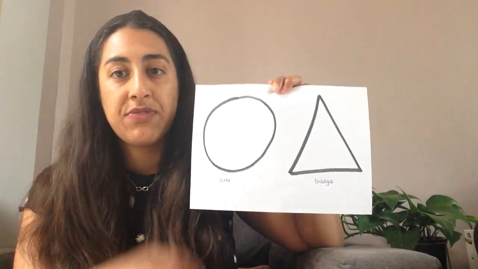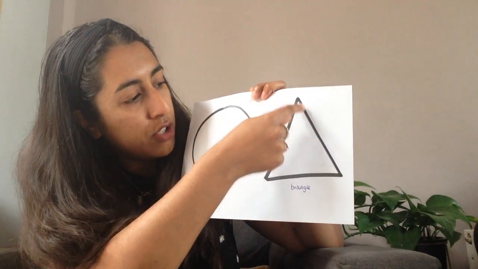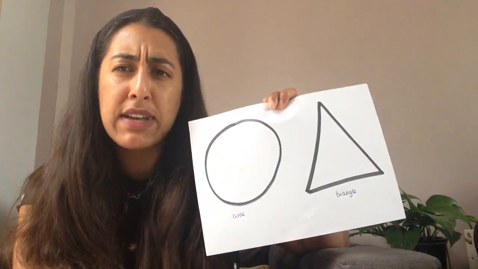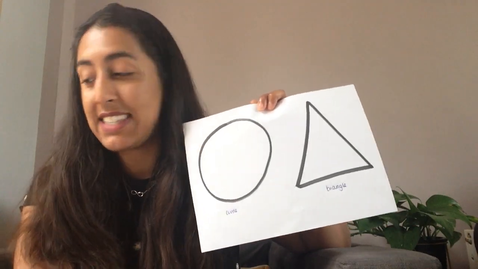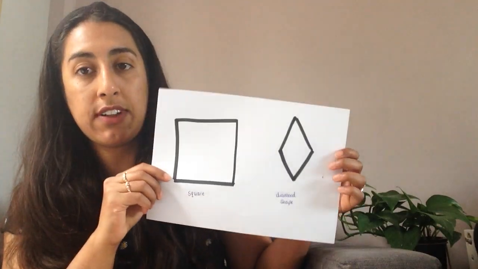Shall we count the sides first and see if that helps you? Ready? 1, 2, 3. What shape's got 3 sides? It's a triangle. Fantastic. So you need to have a go at drawing a circle, a triangle, and you've also got to have a go at drawing some of these shapes.